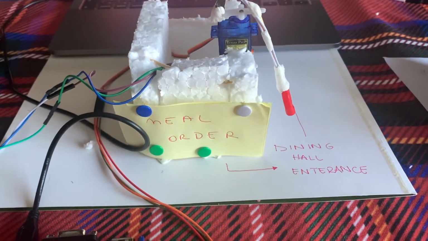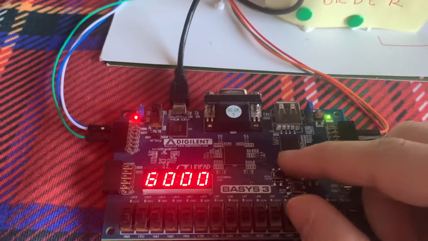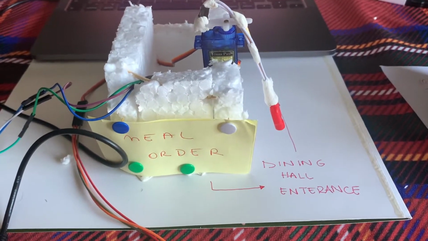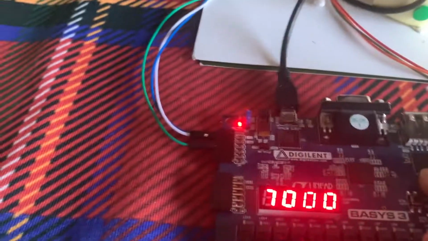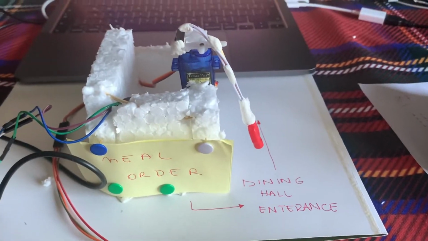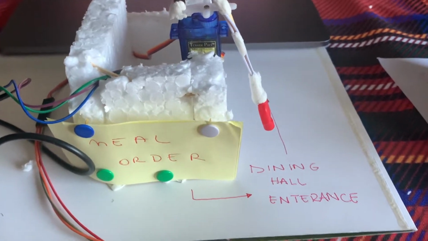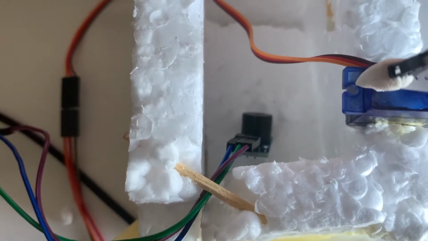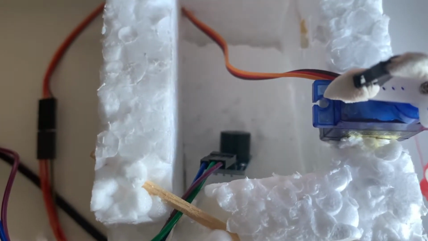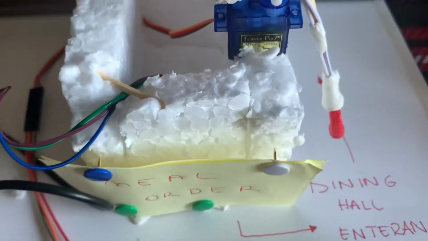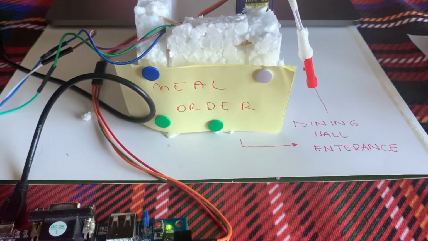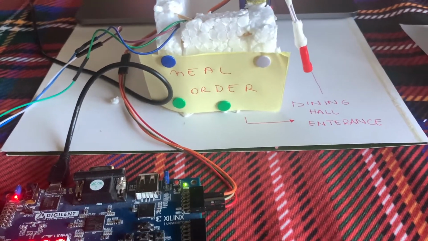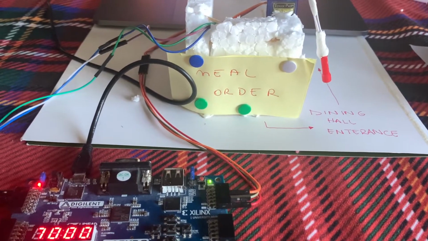As you can see, there's no move, and after that he can change his mind, look at the second plate and try it again. There is no move on the turnstile, and there is still a wrong amount. On the third try there is no move on the turnstile, and also the buzzer starts to work and makes a sound. So we can understand that the person is doing something wrong and there's a security problem in the dining hall entrance, and you cannot order any meal.